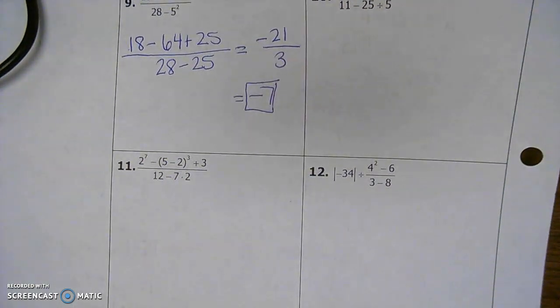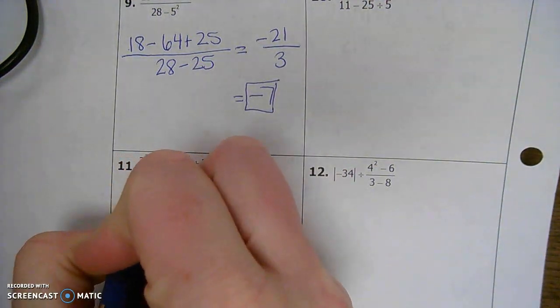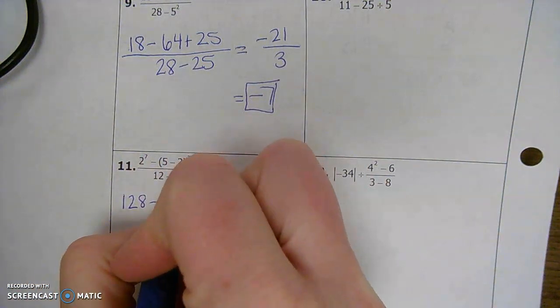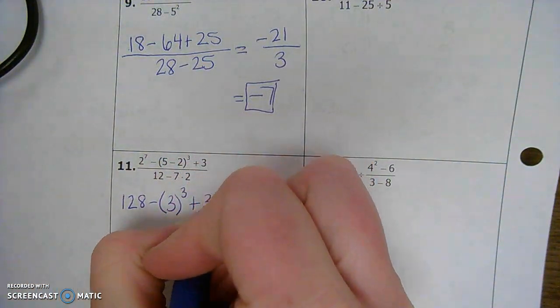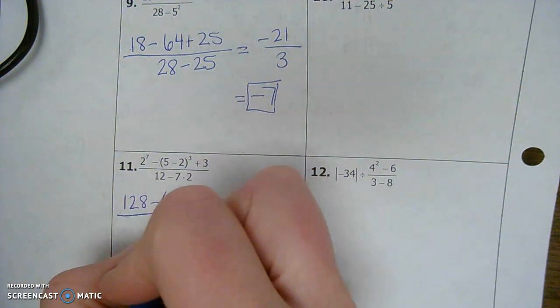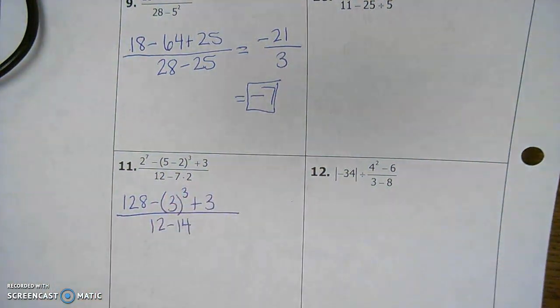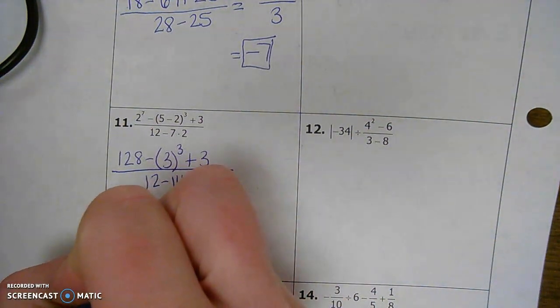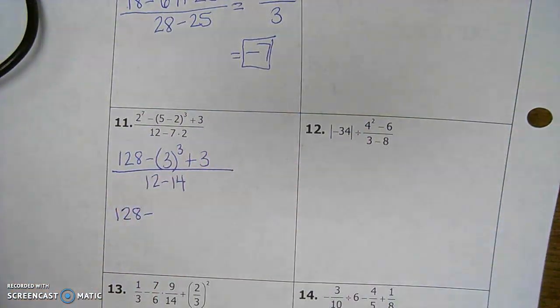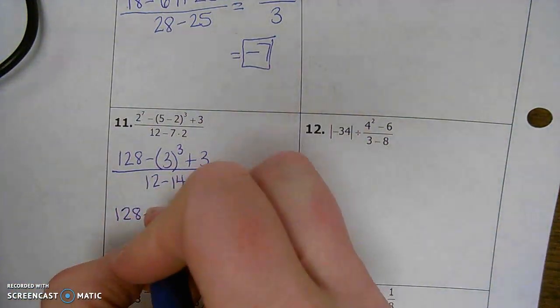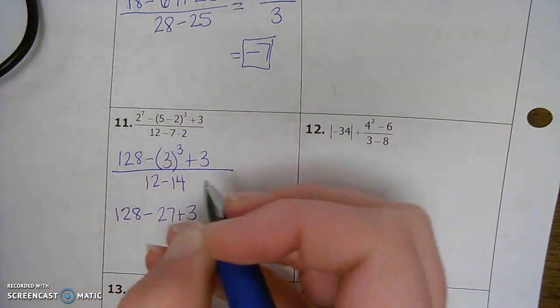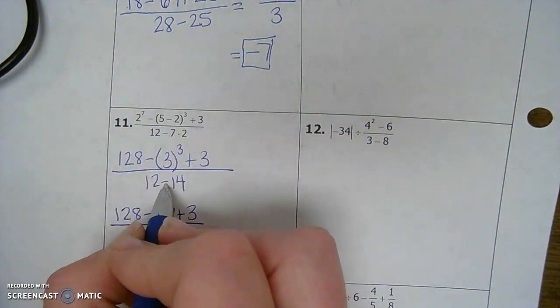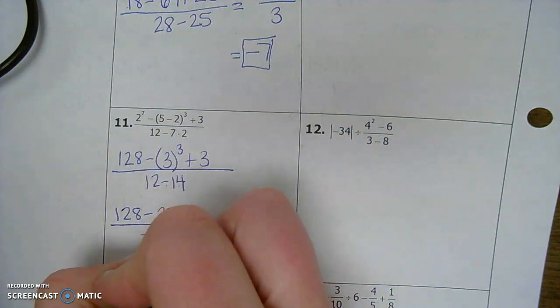Same thing with number 11. First we need to do 2 to the 7th, which is 128, minus 5 minus 2 is 3 cubed, plus 3, over 12 minus 7 times 2 is 14. So we would have 128 minus 3 to the third is 27, plus 3, over 12 minus 14 is negative 2.